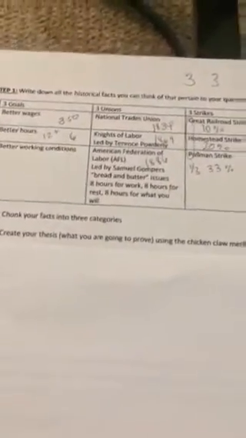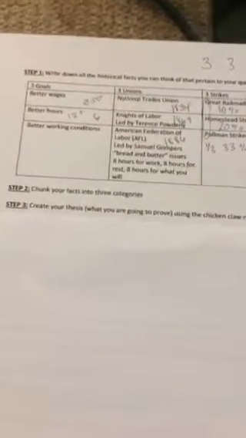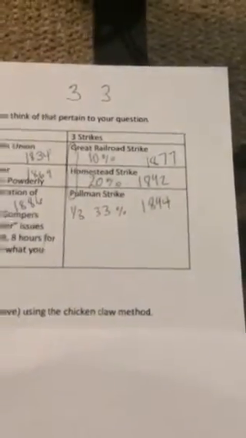So remember to use your chicken claw. We've got to do 3 ways that we're going to prove our thesis. Now, remember the question was, were labor unions successful in achieving their goals? Okay. Now, we know that they weren't. Did they ever get those better wages? Look at those strikes. Did they ever get their 10%, their 20%, or their 33% back? No, they never did. They always failed.